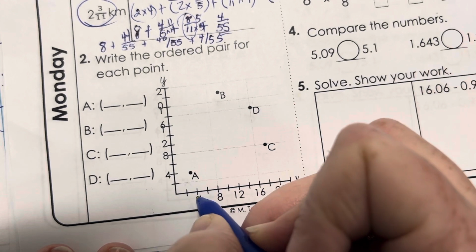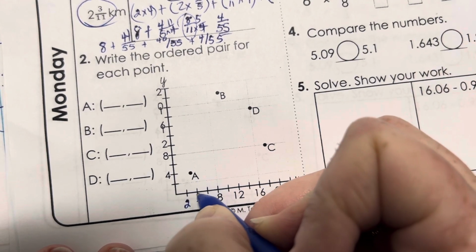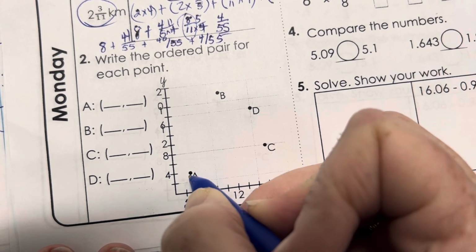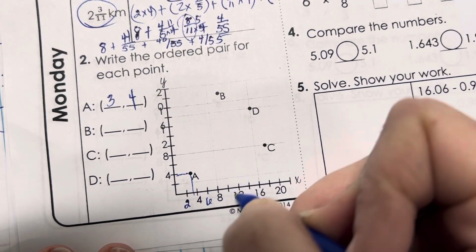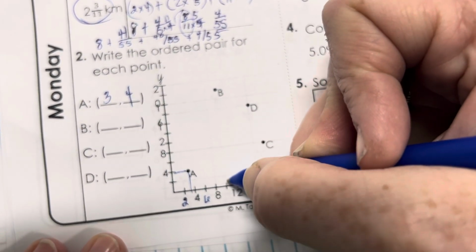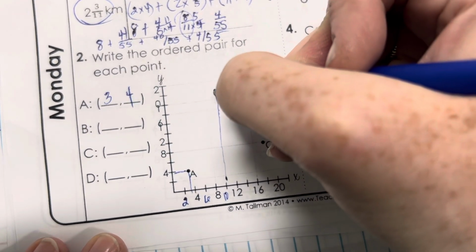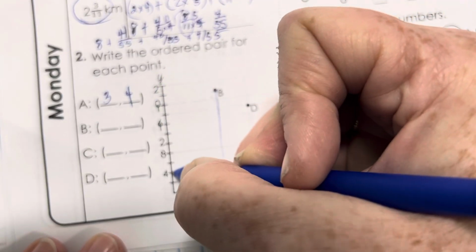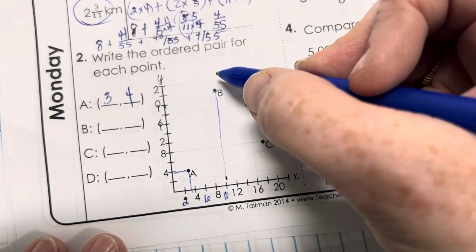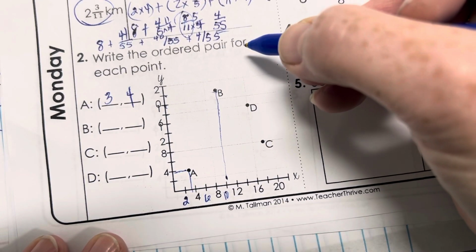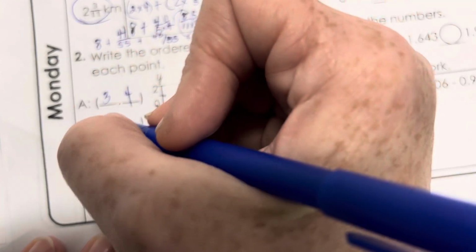A, we're going to go over, this is 2, 4, 6. So we're going to go over between the 2 and the 4. So that would definitely be a 3. Over 3, up 4. Okay. And B, if I go straight up, yep, it's on the 10. And if I go straight across, I'm going to have to count. 2, 4, 6, 8, 10, 12, 14, 16, 18, 20. I think I did that right, 20. So it'd be 10, 20.